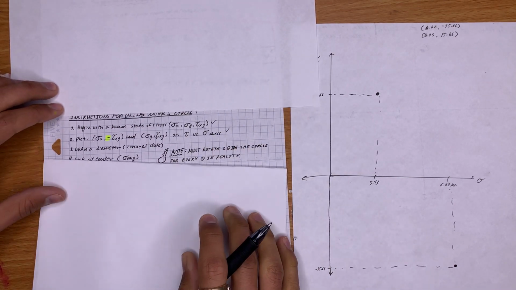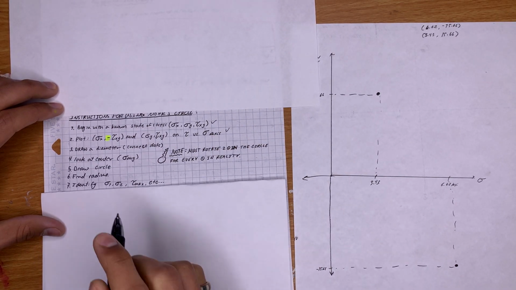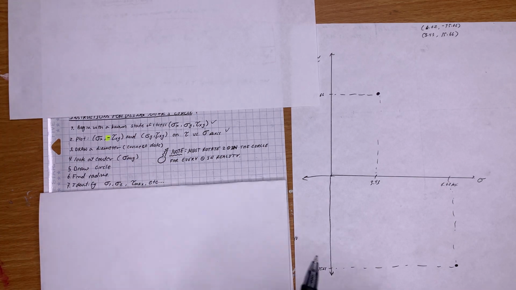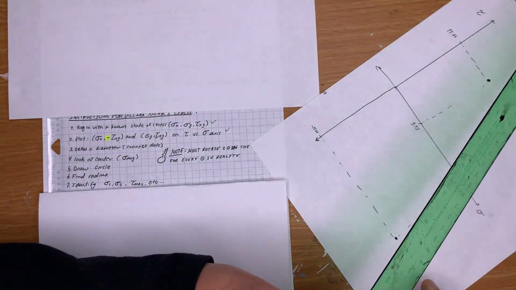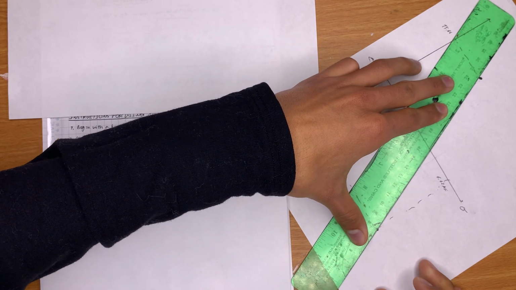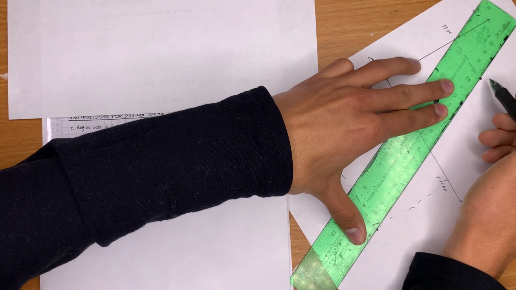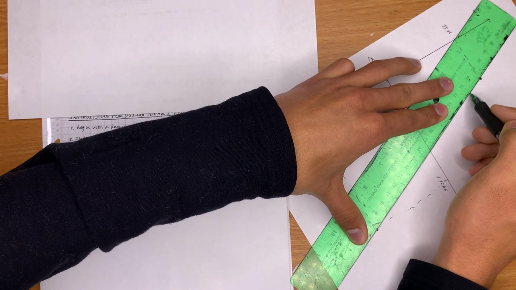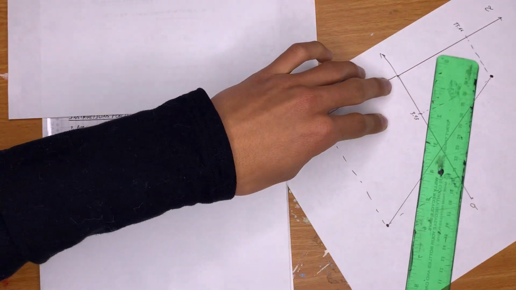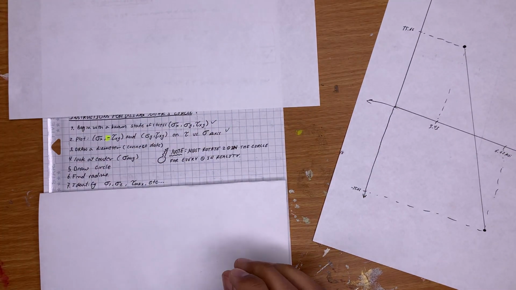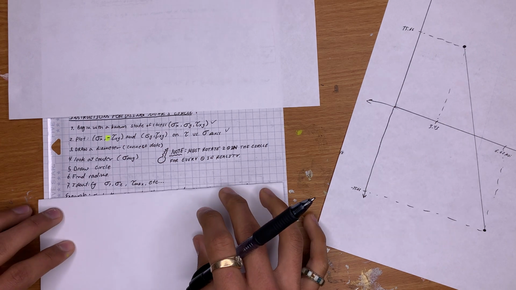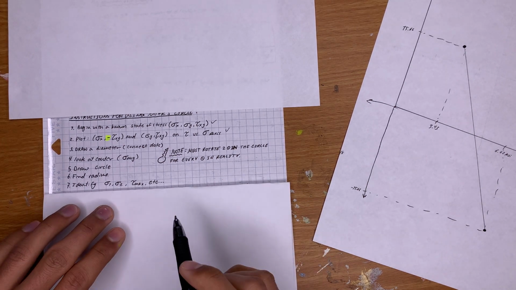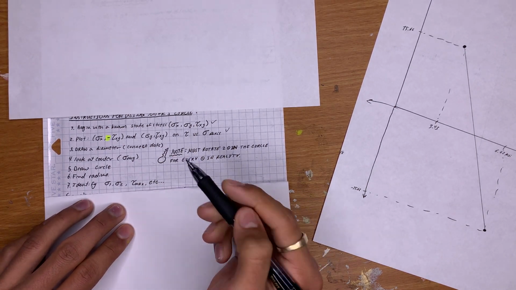Step 1 is done. Draw a diameter, which means connect the 2 dots. So let's go ahead and do that. And I notice now that this is going to be a huge circle, which is okay. So here's our diameter. So step 3 is done.